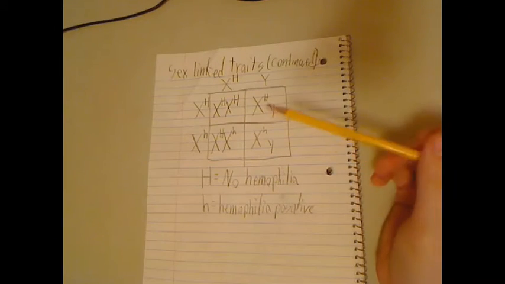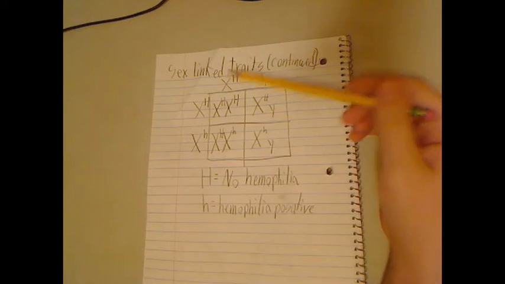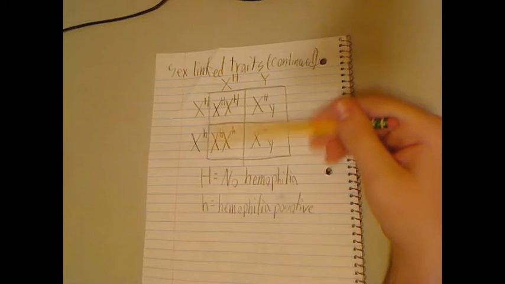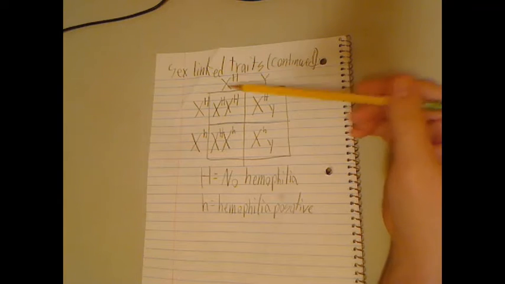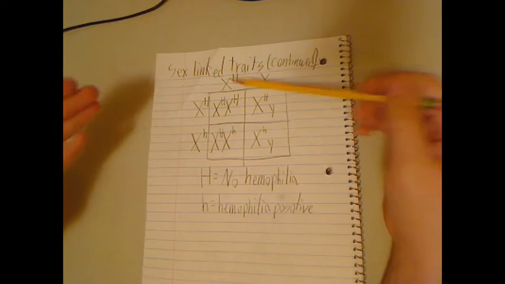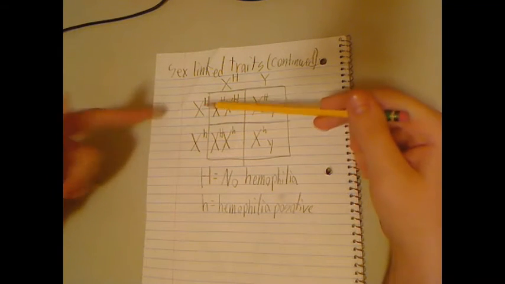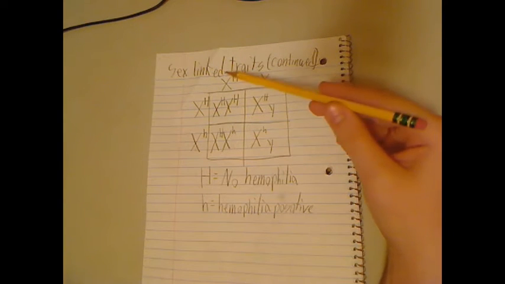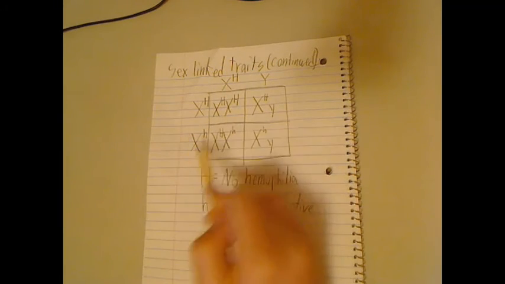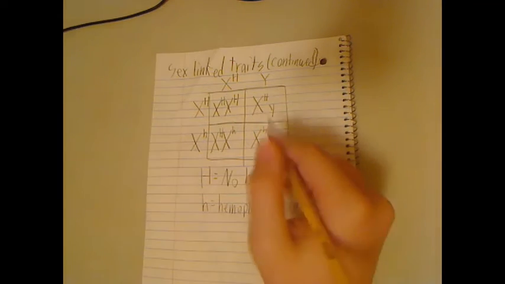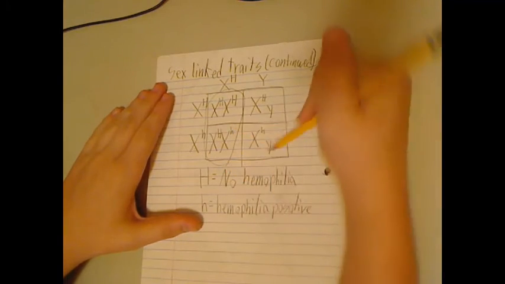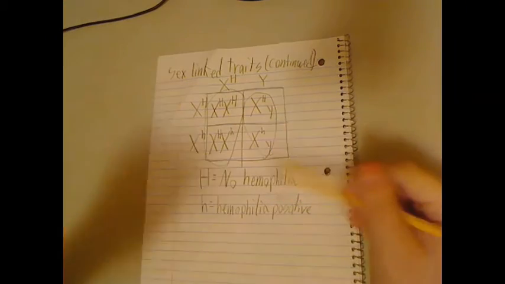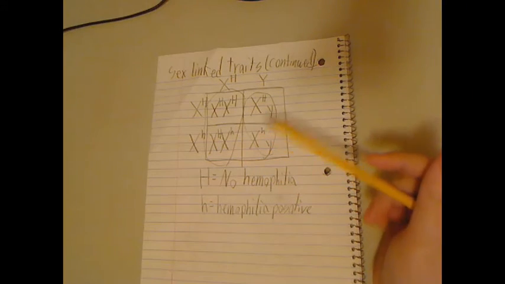So how this works out is, this is your father in this case, and this is your mother. So there is a 50-50 chance of either one of these traits coming out. Now, if you have XX, then you are a girl, and if you have XY, then you are a boy. So these are going to be the girls, and these are going to be the boys. These are going to be females, these are going to be males.